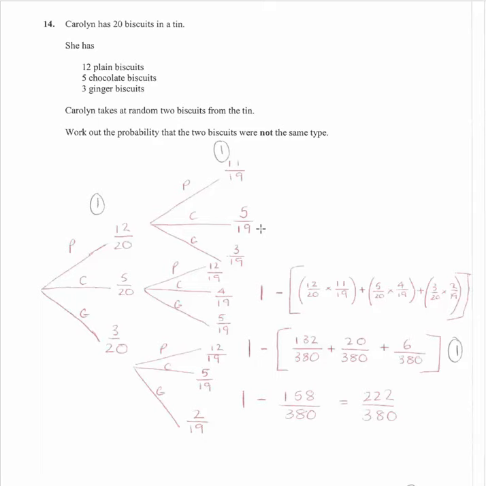There's a lot of multiplying to be done, a lot of working out to be done. The quicker way is to say, right, well, the biscuits are either the same type or they're not the same type. So if I just find there's only 3 ways that they could be the same. 12 over 20 multiplied by 11 over 19.